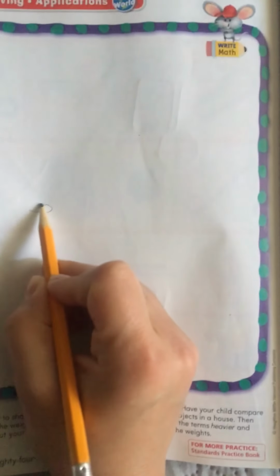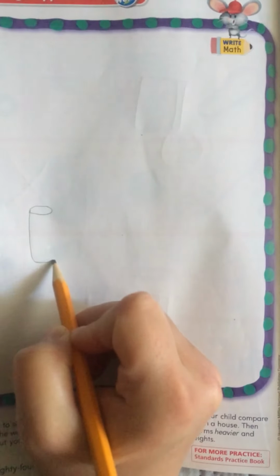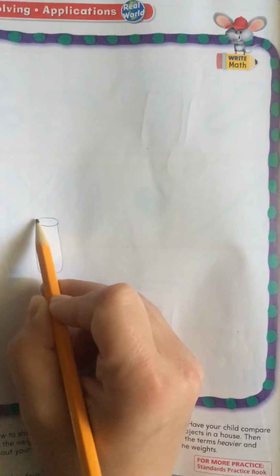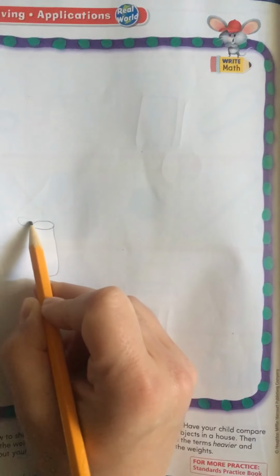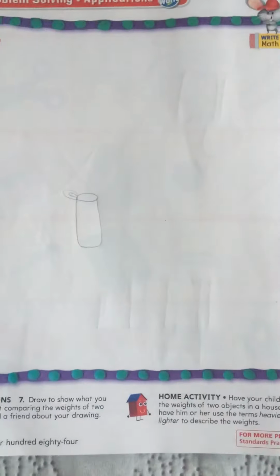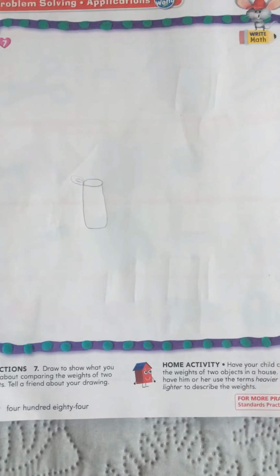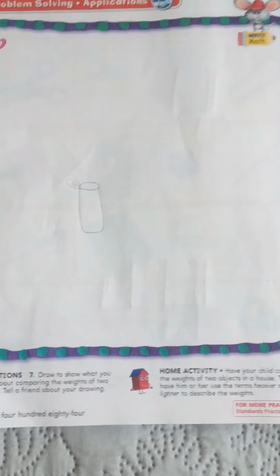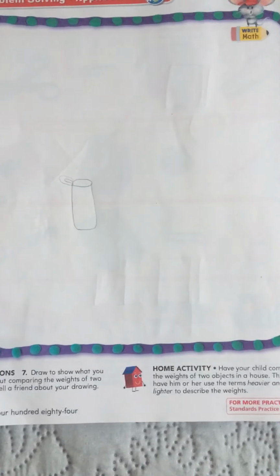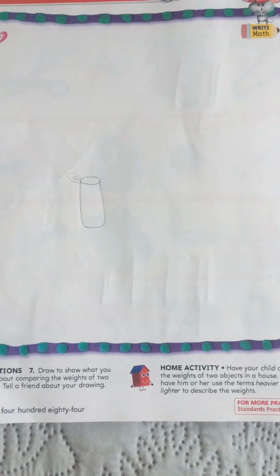So I'm looking right at my water bottle. I'm going to go ahead and draw my water bottle first. I'm going to draw my water bottle. And I have a little handle up here for my water bottle. So my water bottle is pretty heavy when it's filled up. It's heavy even when it doesn't have water because it's an aluminum water bottle. So I know that that's pretty heavy.